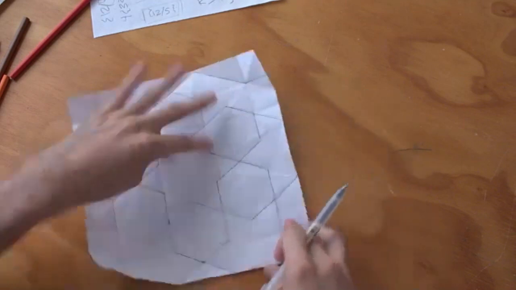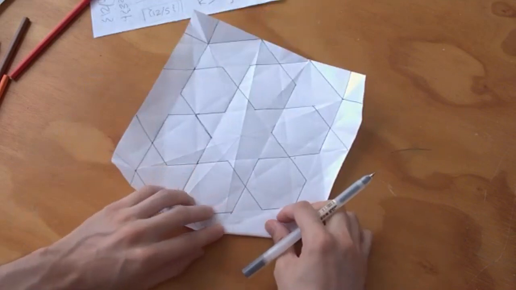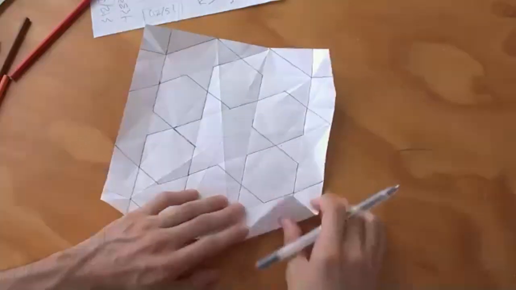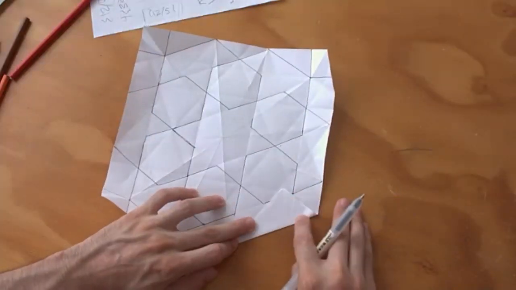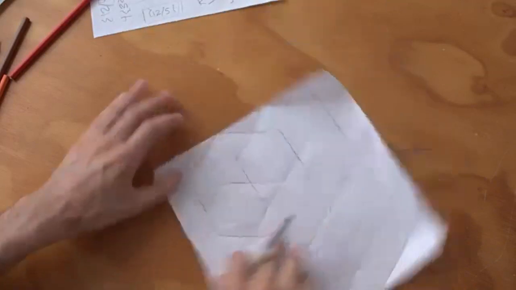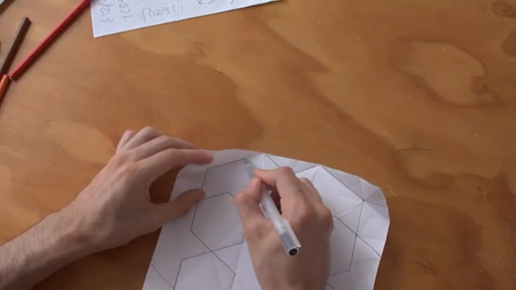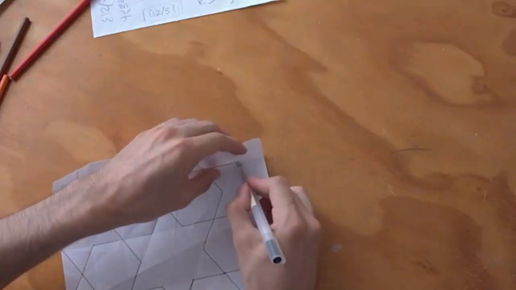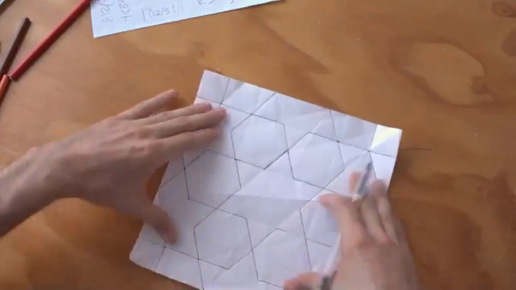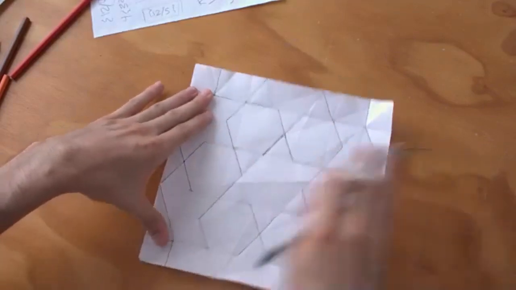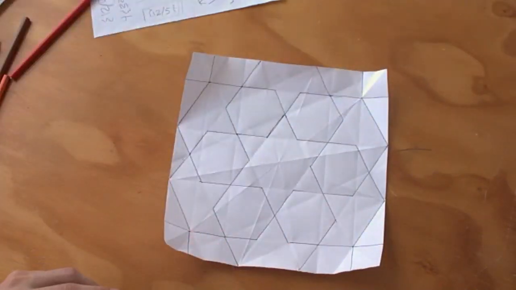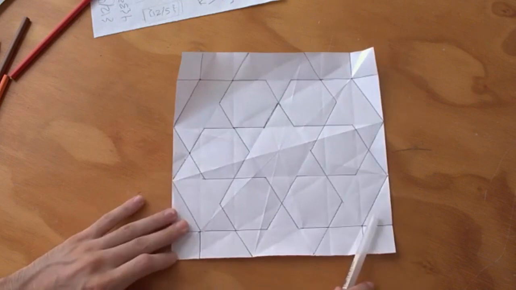Everybody good so far? Everybody got their lines and their points? Good. Now just a little square. So that pretty much does it. I mean, that's how you construct this tile.